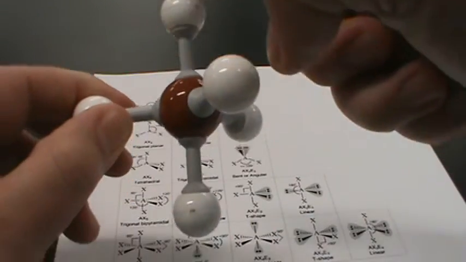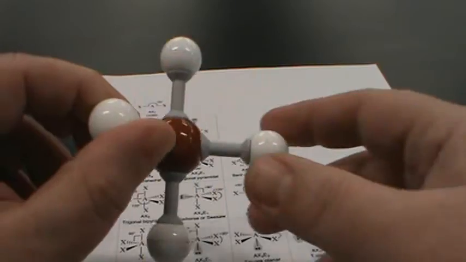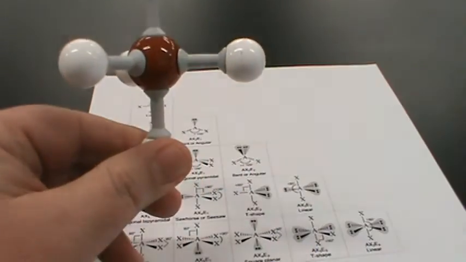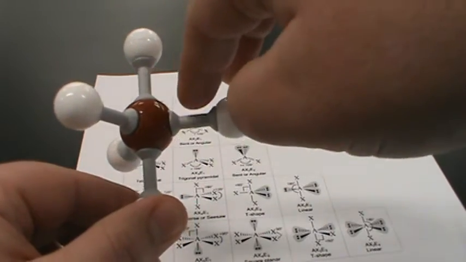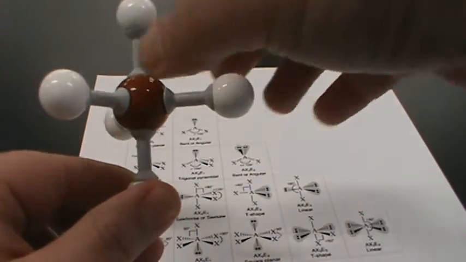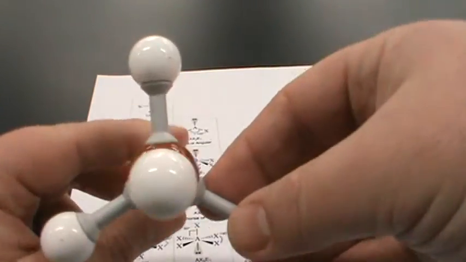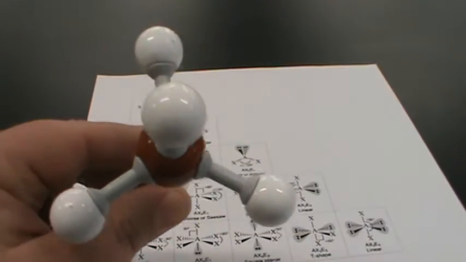One's facing north, one's facing south. The bond angle is 90 degrees between north and south to the central axis. And on our central axis, here's 120 degrees from here.